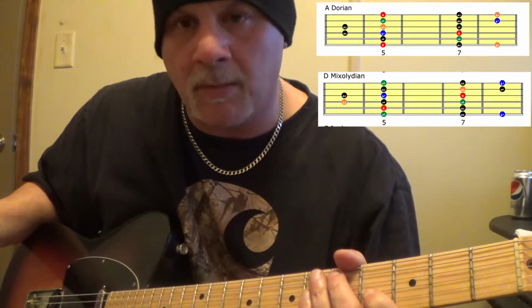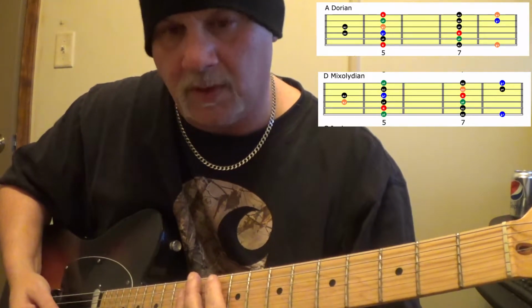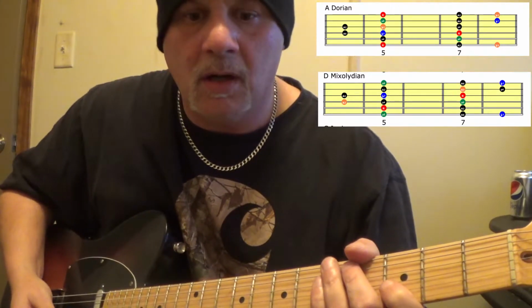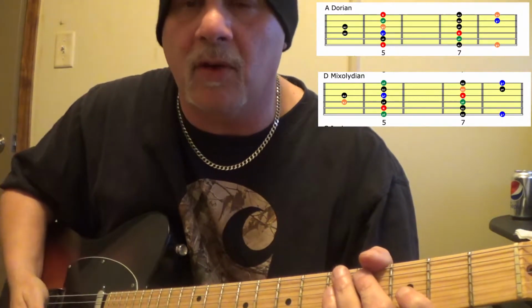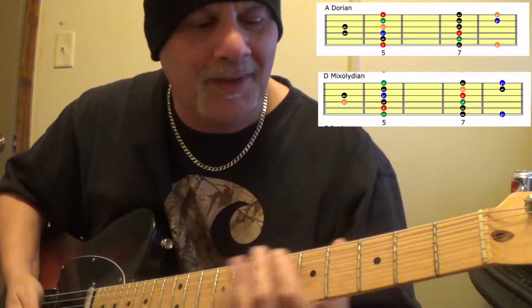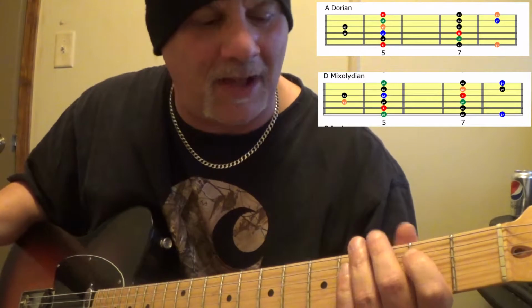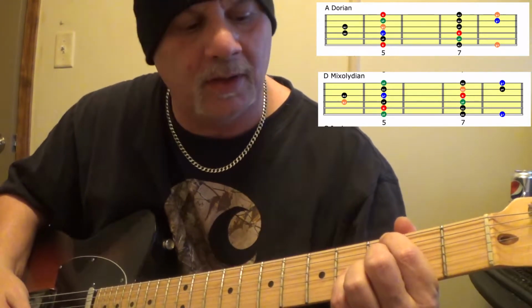Same thing, Sweet Home Alabama, during a solo. D mixolydian. You're implying a D7 chord there, and the bass line's probably doing the same thing. It is a D7 chord when you think about it, but you don't have to play that 7th. If somebody played a G7 flat 5 or something, you could just play a G7. You don't have to play the flat 5.